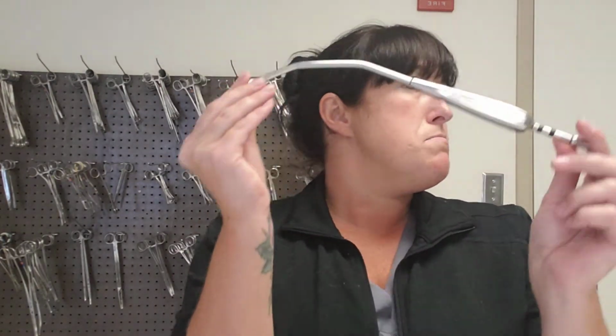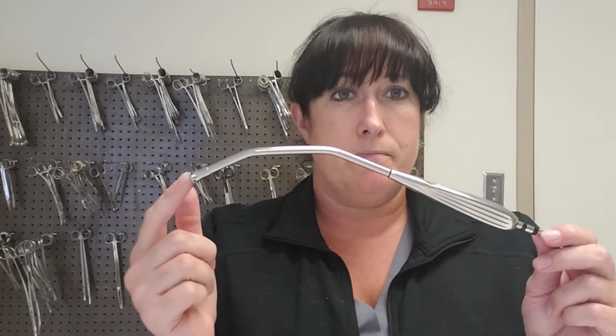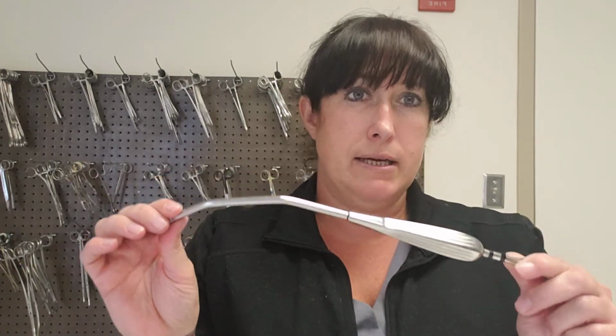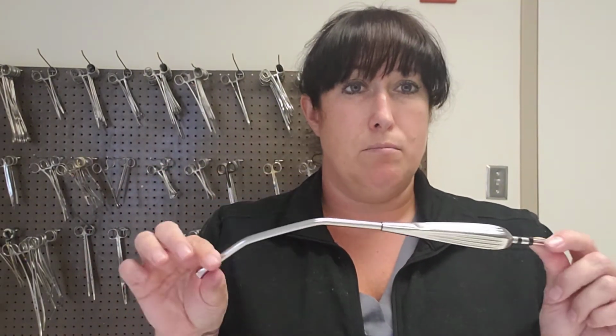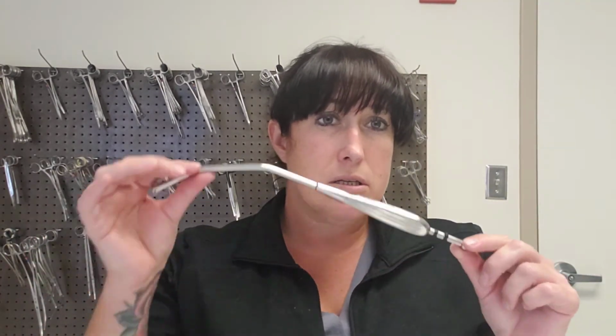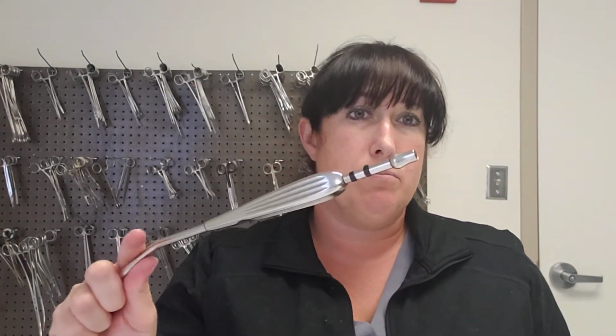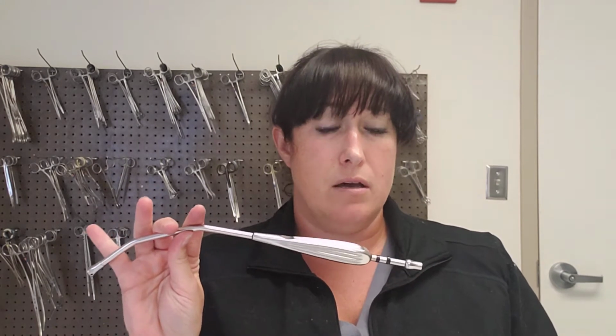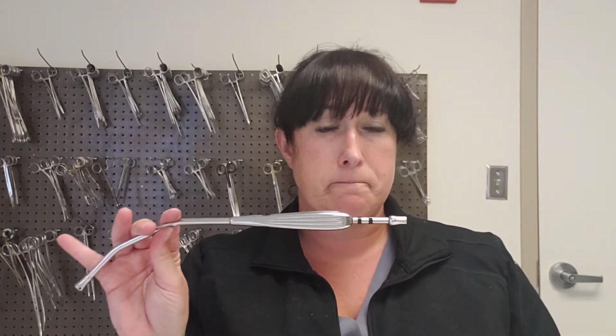So your most common one is going to be this Yankauer. I have a metal one here. They also come in blue plastic, and to be honest with you, with your clinical sites here, you will mostly be using the blue plastic ones. The blue plastic ones you throw away. These have to be reprocessed in central processing and sterile supply, okay?